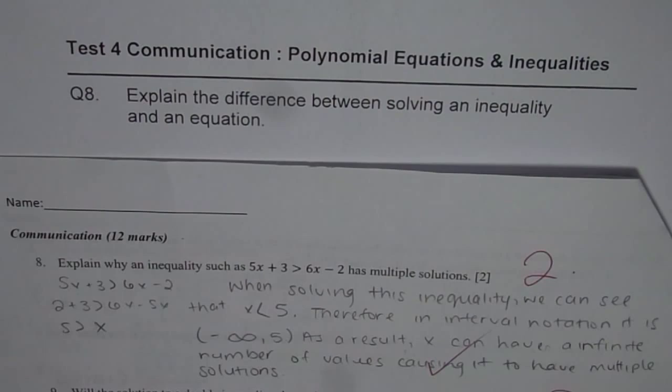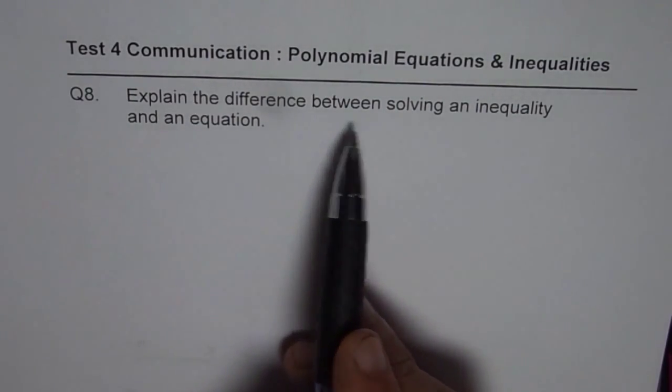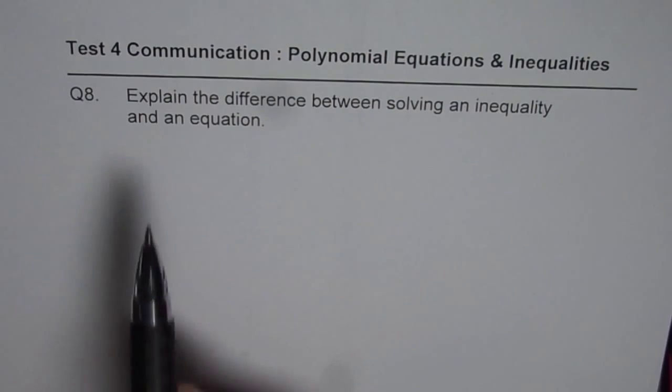So here is question number 8. I've slightly changed the question since we have been receiving this kind of question many times in the test paper, so I thought I'll modify and put it before you. Question number 8 for us now is, explain the difference between solving an inequality and an equation. Also look into how will their solutions be different, right?